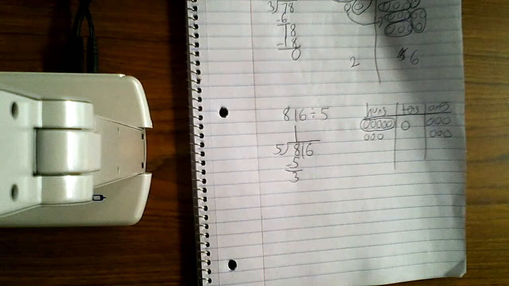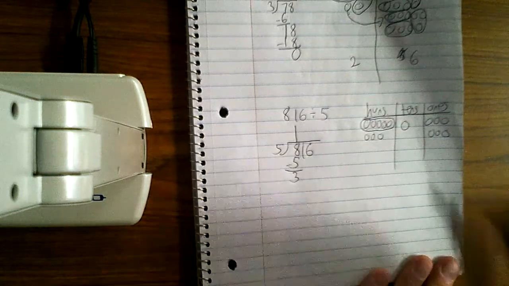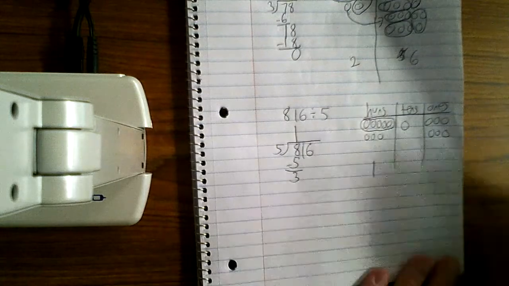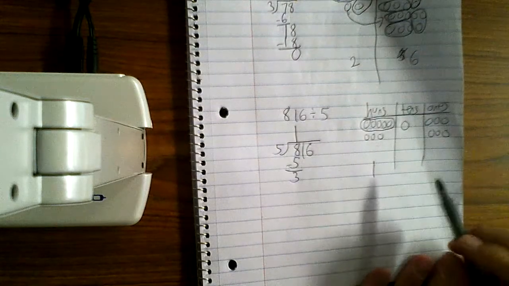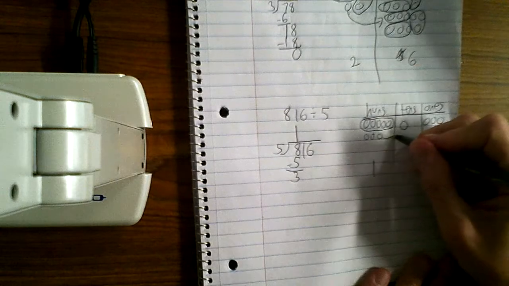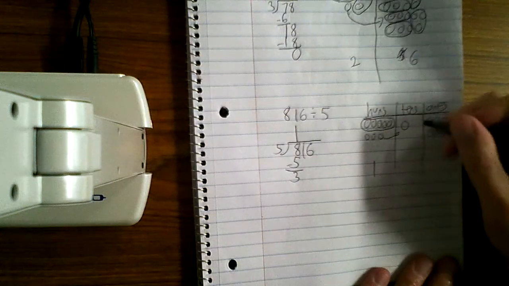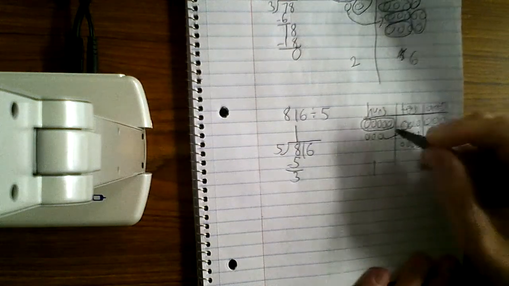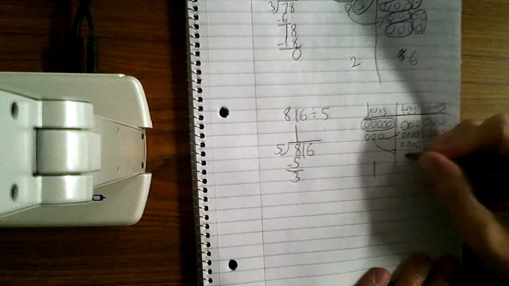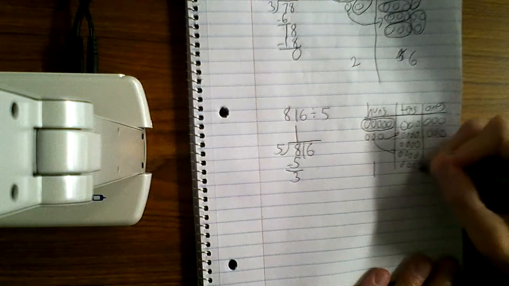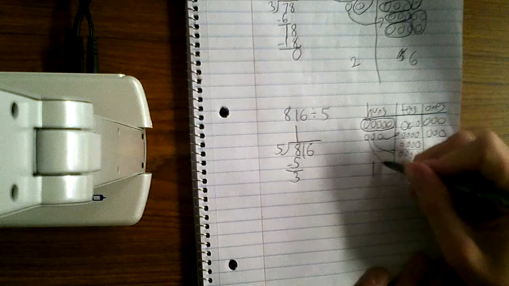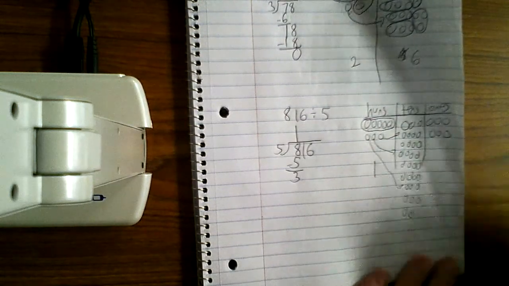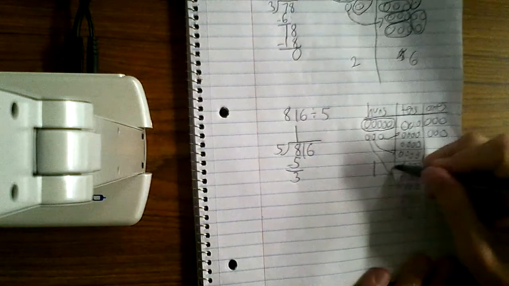Now, we've got those 3 left over. We've made 1 group of 5. We can't divide 3 by 5, so we got to regroup it. Here's where using the chart becomes a problem, all right? And you'll see what I mean. So 1 group of 100 is 10 tens. 1, 2, 3, 4, 5, 6, 7, 8, 9, 10. Another one. 1 through 10. Another one. 1 through 10. Now you can see the problem here.